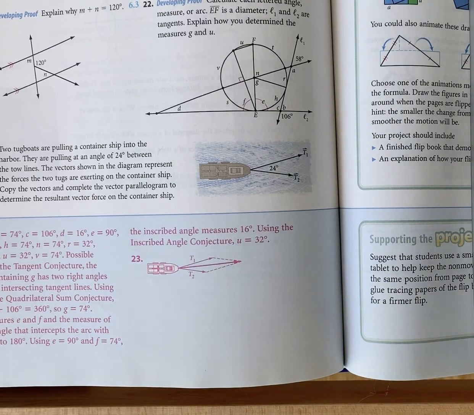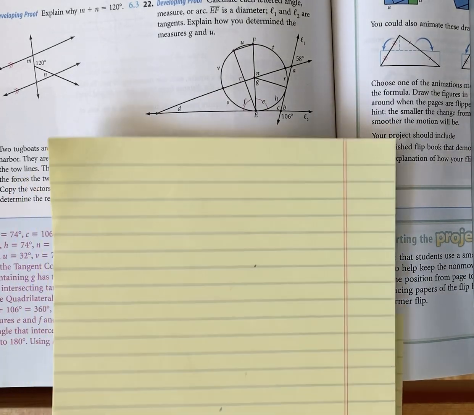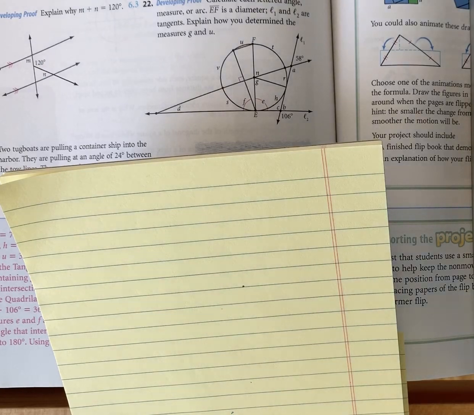All right. Thanks for the question. The question was for page 482, number 22. So we can see it's this circle, and we're going to find all these angle measures. So let's go ahead and start off.